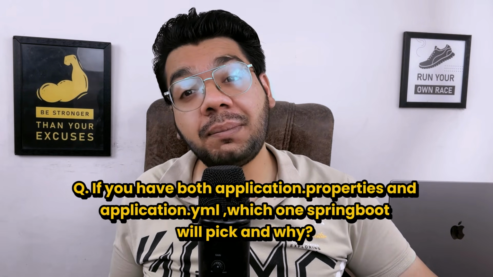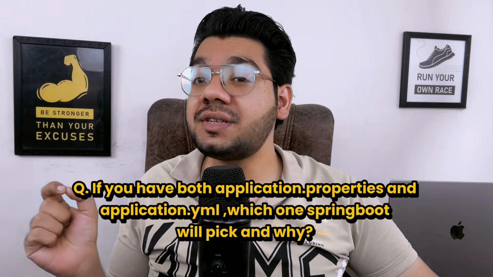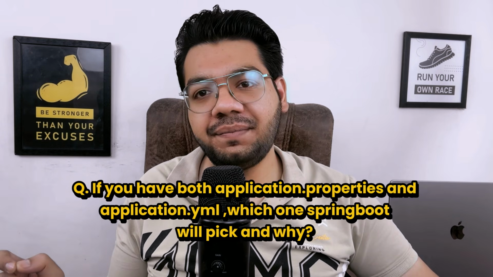And then guys, interviewer asked, you have both application.properties and application.yaml file. So which one will Spring Boot pick and why? So if both application.properties and application.yaml are present, Spring Boot will pick only one based on the priority. Are you getting my point? Generally, application.properties is loaded first, but if both exist with the same configuration, one can override the other depending on the configuration order. In real projects, we usually keep only one format to avoid confusion, right?